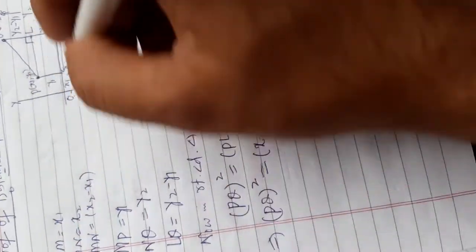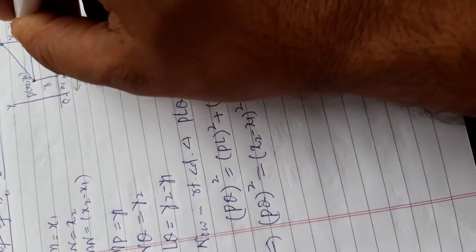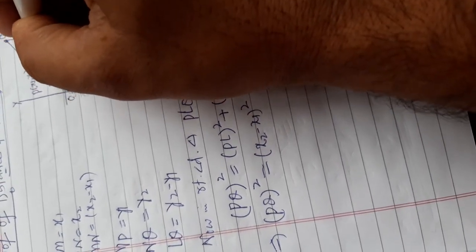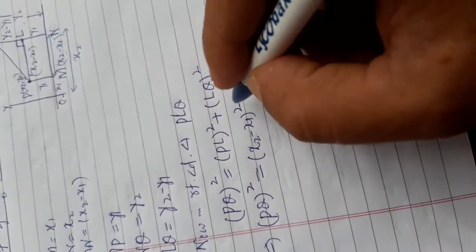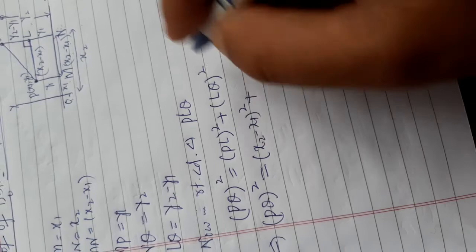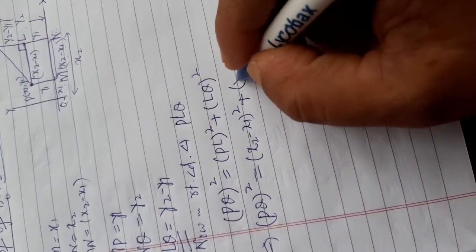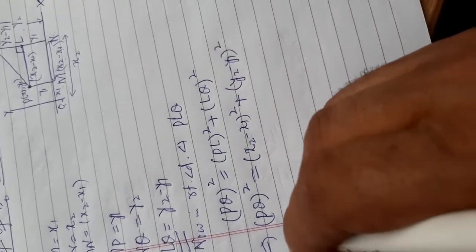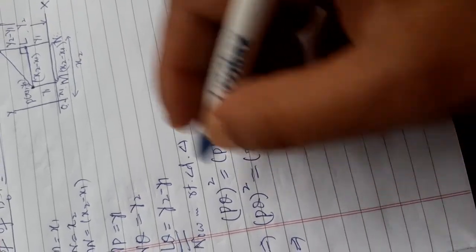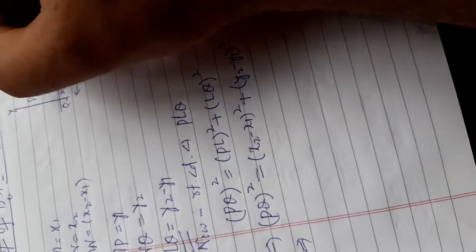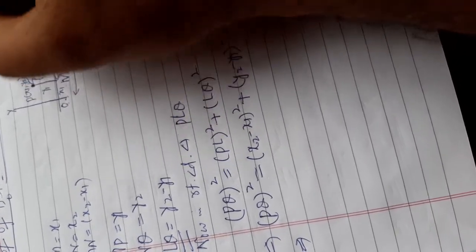So it means MN and PL, they are of equal length. So if it is x2 minus x1 here, it is x2 minus x1 also here. So that is why I write here, instead of PL, x2 minus x1 plus LQ. LQ that I have already calculated, that is equal to y2 minus y1 square. So what is PQ? PQ is the distance between these 2 points. One point is P and second is Q, and we have to find the distance of these 2 points.